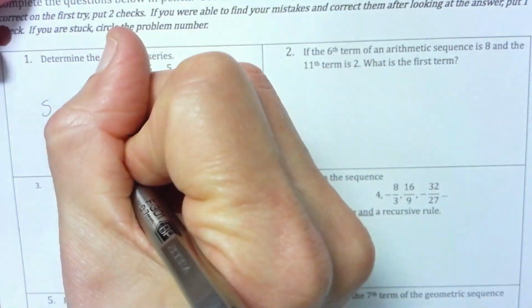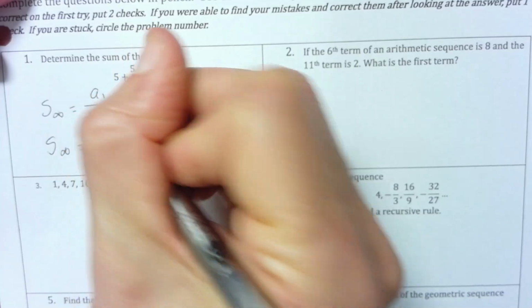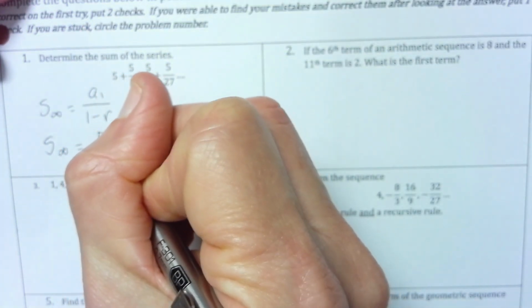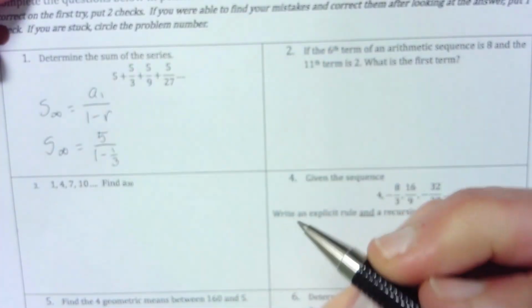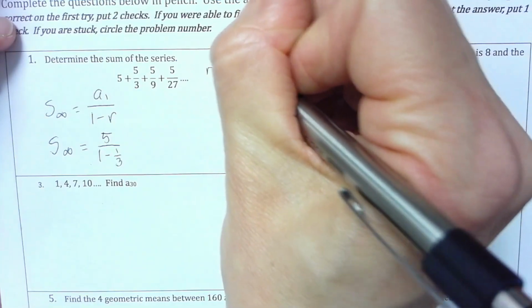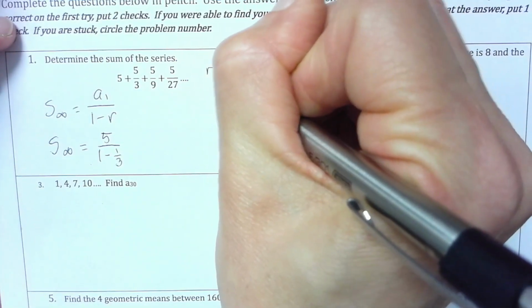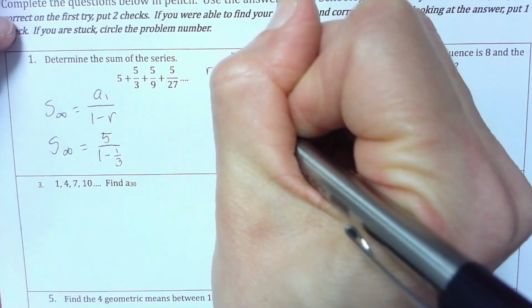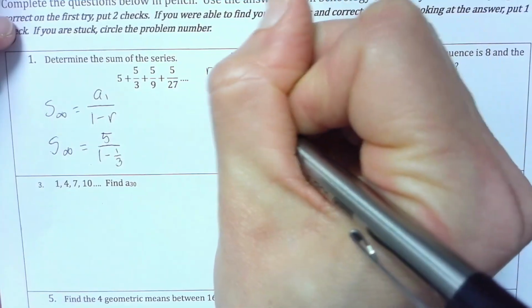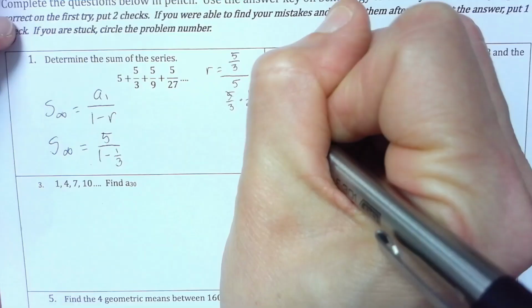So this 5 is my first term over 1 minus r. You have to figure out what r is, like what you are multiplying by each time, and what you're multiplying by is a third. If you ever have trouble seeing that, remember that you can take any two successive terms and divide them. So you can do 5/3 divided by 5, which is 5/3 times 1/5, which is 5 over 15, or just cancel those out, so you get 1/3.